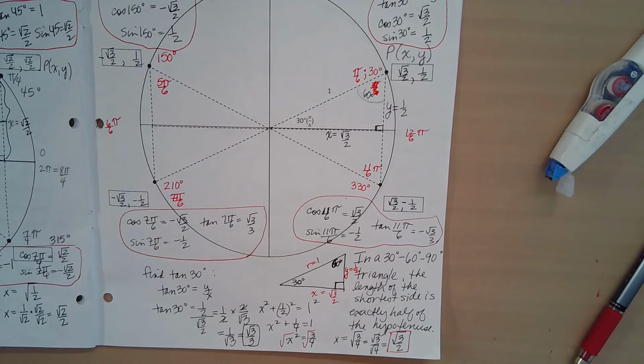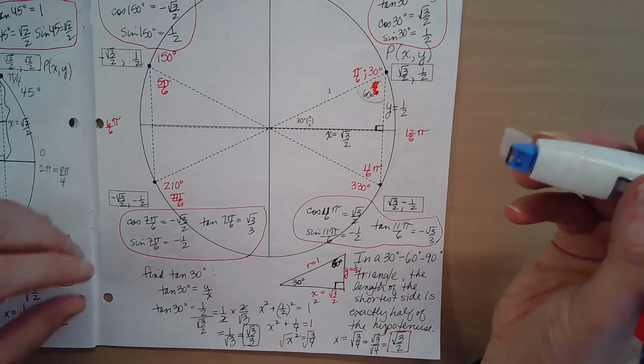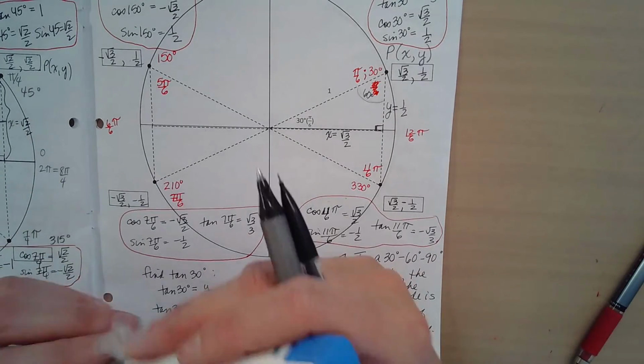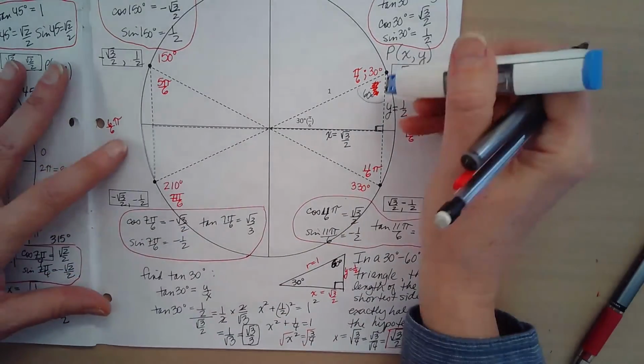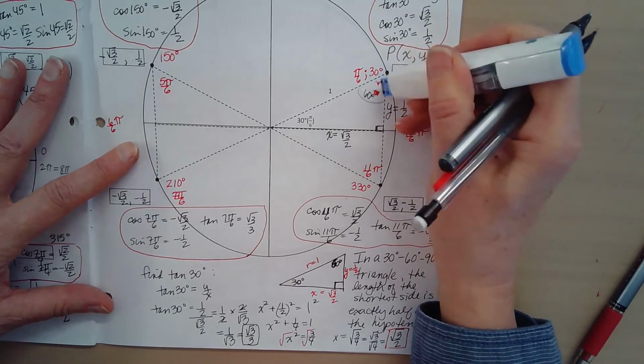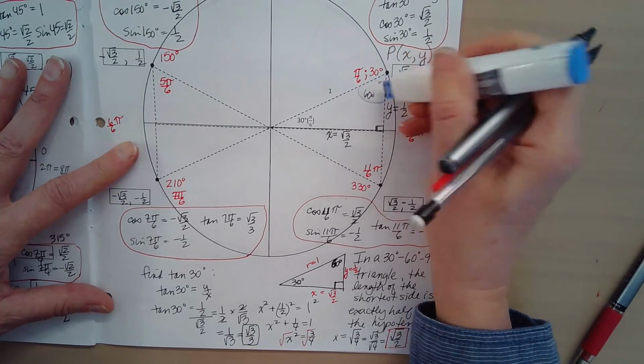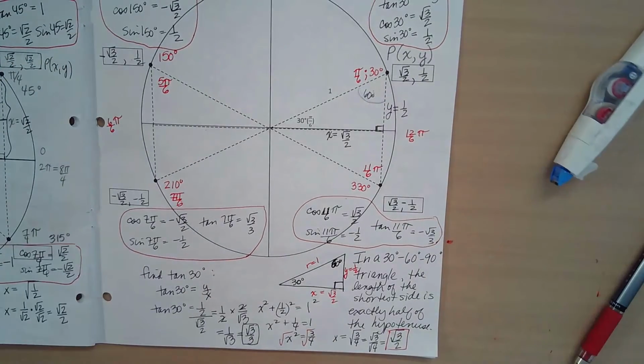Okay, I'm going to let that sink in for a sec. Any questions at all about how we derive these? Okay. So we're almost done.